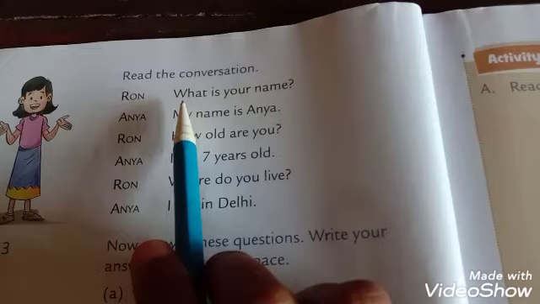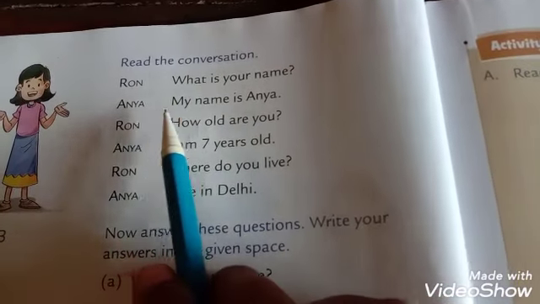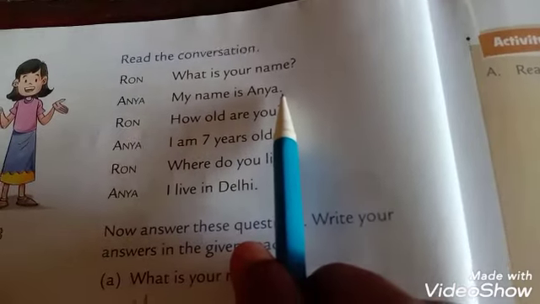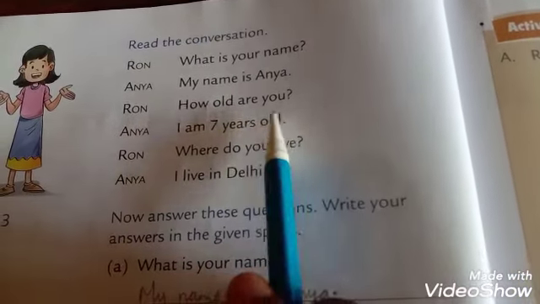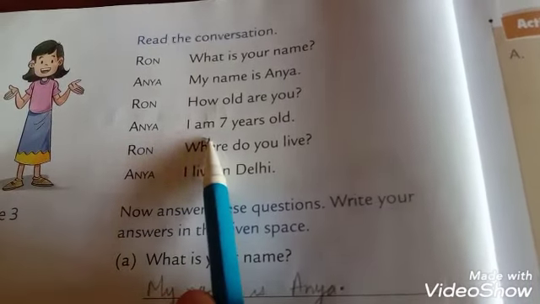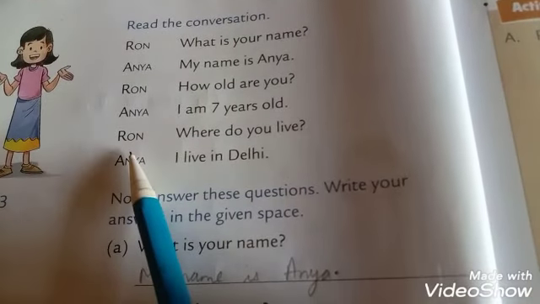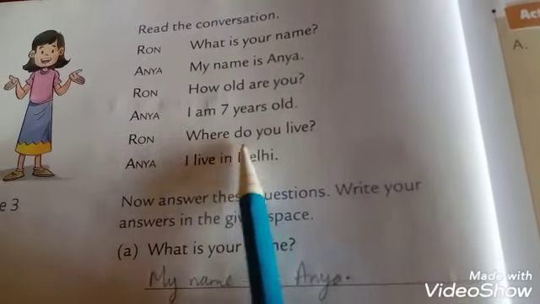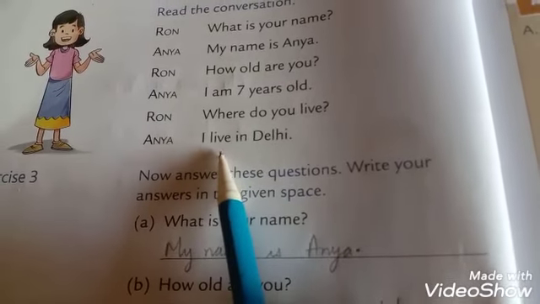So Ron says, what is your name? Anya says, my name is Anya. Ron says, how old are you? Anya says, I am 7 years old. Then Ron asks again, where do you live? Then Anya says, I live in Delhi.